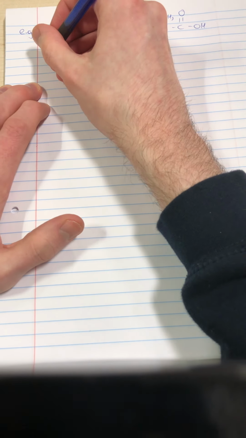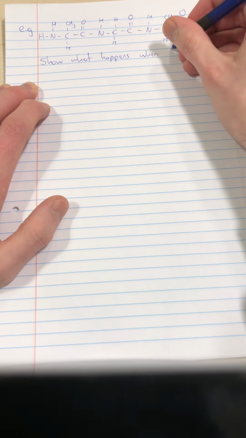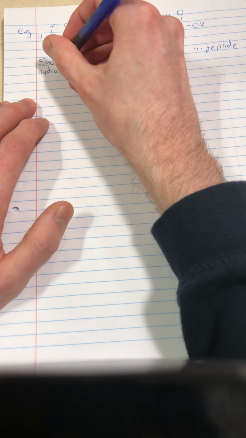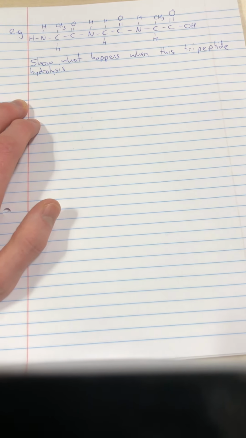So the question is, show what happens when this tripeptide hydrolyzes. Now you don't need to know what a peptide is really. You'd always get that explained in the question. And that word there, tri, should be an indicator as to how many amino acids this is made up of.